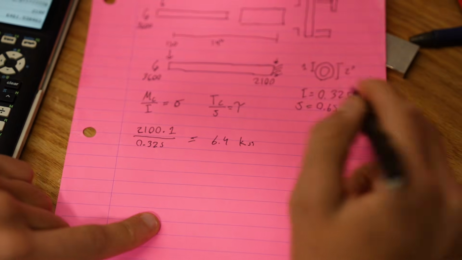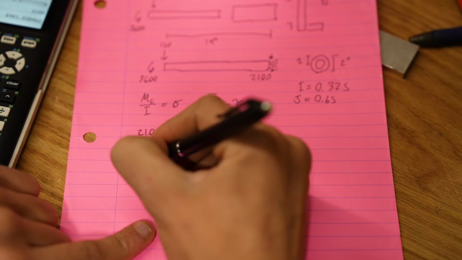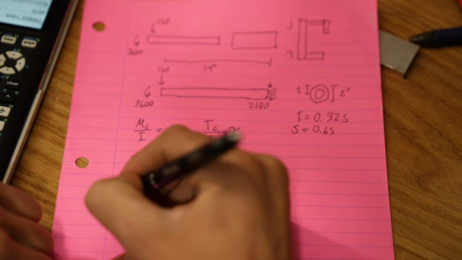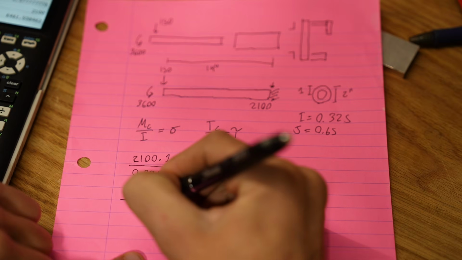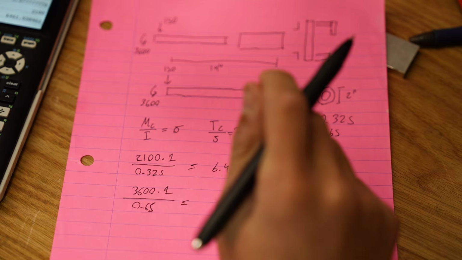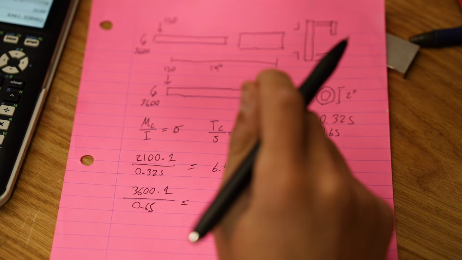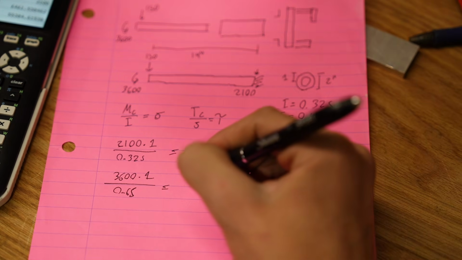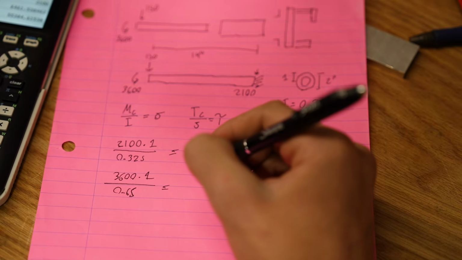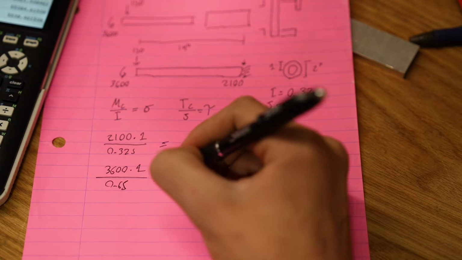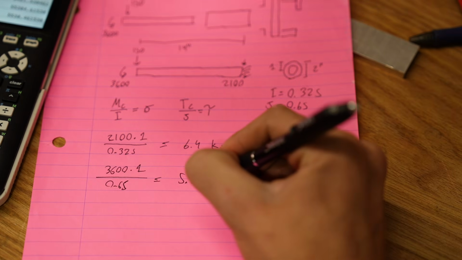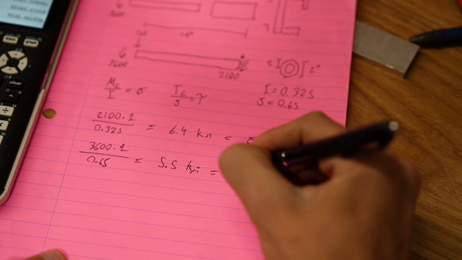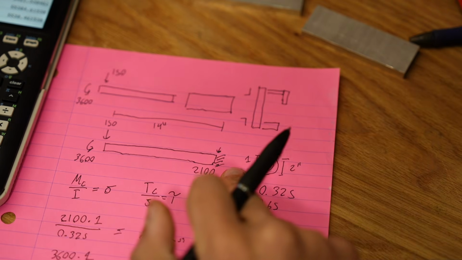Then we're going to do the same for torsion. So our torque is 3,600 inch-pounds. Multiply that by our distance from the neutral axis, which is 1 inch, divided by 0.65, divided by 0.65, not 0.065. We get 5.5 KSI. So that's our normal, and that's our shear at that point of interest, the top one on that beam.